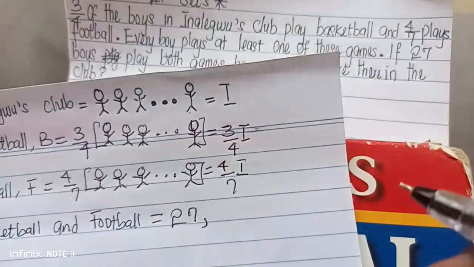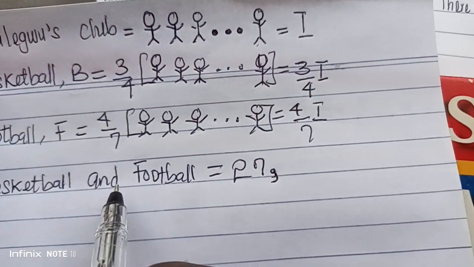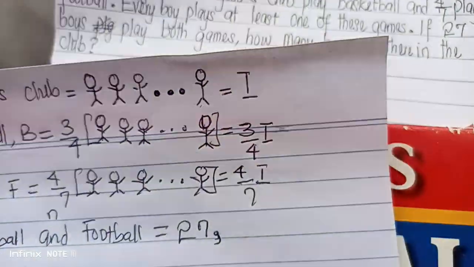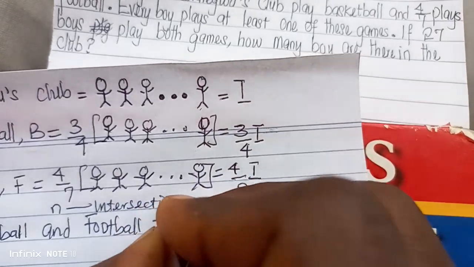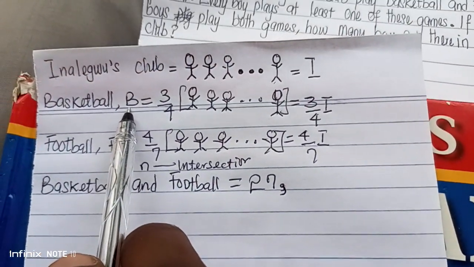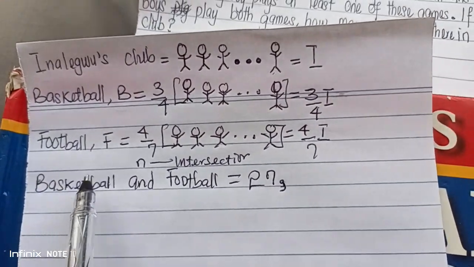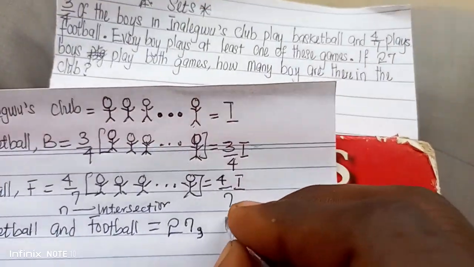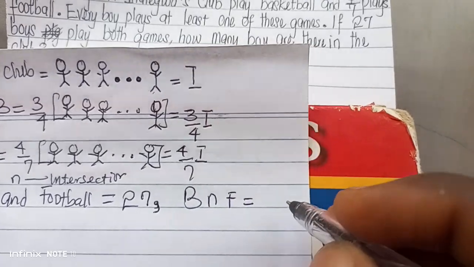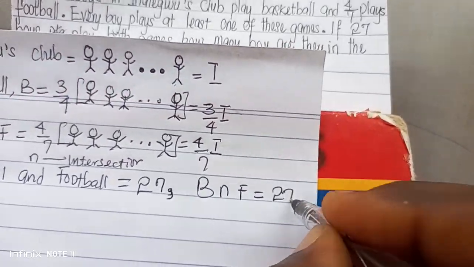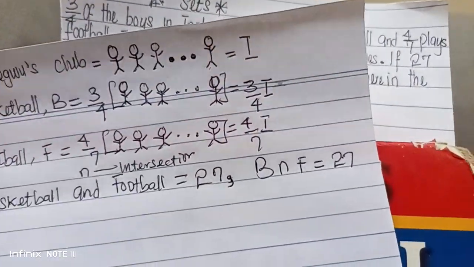Now, how can you put this one down in set? It is called intersection. Because I've represented basketball with B and football with F, I can say B intersection F, and that gives 27. It's still the same thing, but I wrote it in short form.